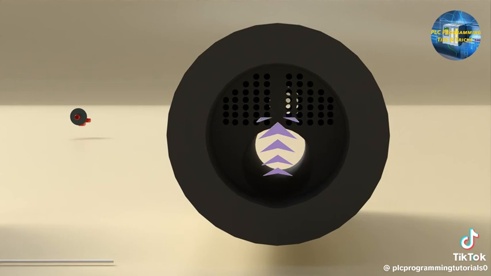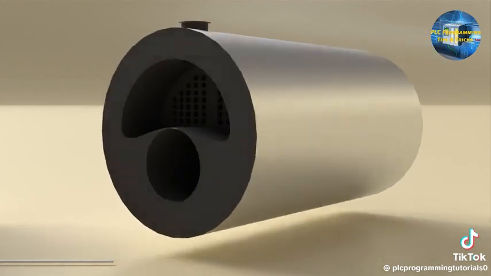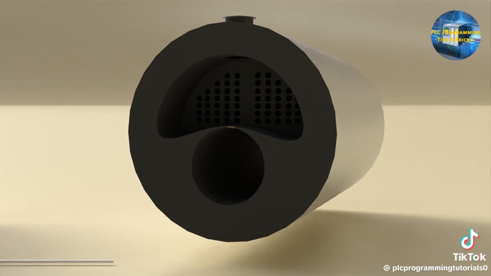From here, the heat travels into these tubes. This will increase the contact area between the heated tubes and the water, and the water will start to boil more efficiently. Next, from the other end of these tubes, the smoke and the heated gases can exit through the chimney hole.